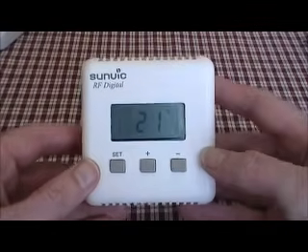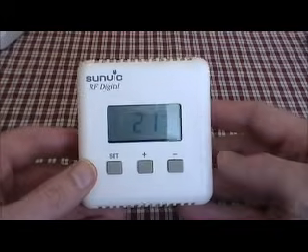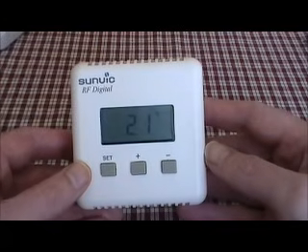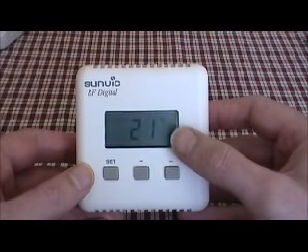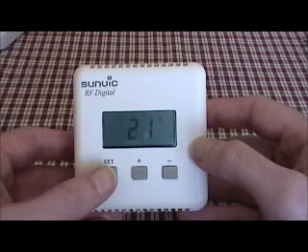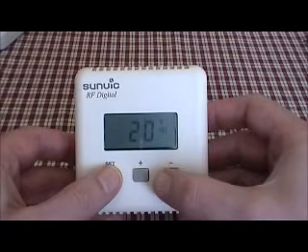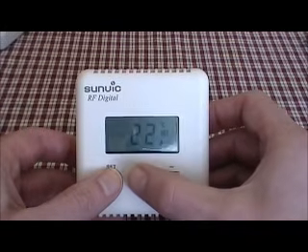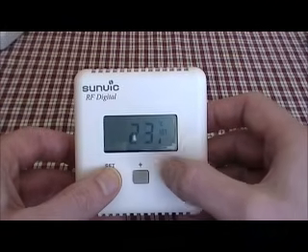This is a digital room thermostat. It isn't programmable. Here we're displaying the actual room temperature, 21 degrees. Press set, and then we can identify the target temperature.